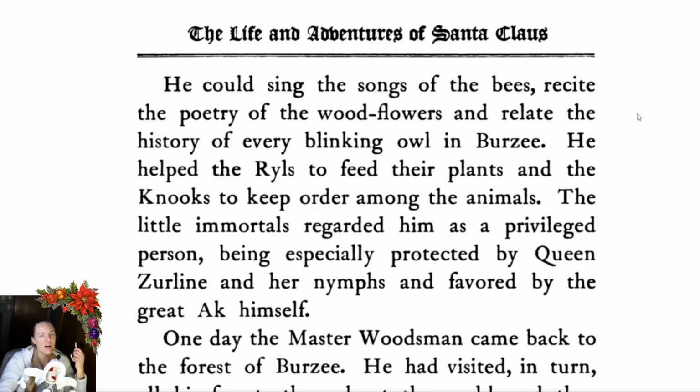He could sing the songs of the bees, recite the poetry of the wood flowers, and relate the history of every blinking owl in Burzee. He helped the Ryls to feed their plants and the Knooks to keep order among the animals. The little immortals regarded him as a privileged person, being especially protected by Queen Zerline and her nymphs, and favored by the great Ak himself.